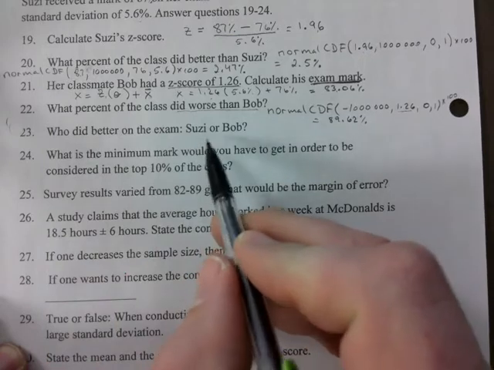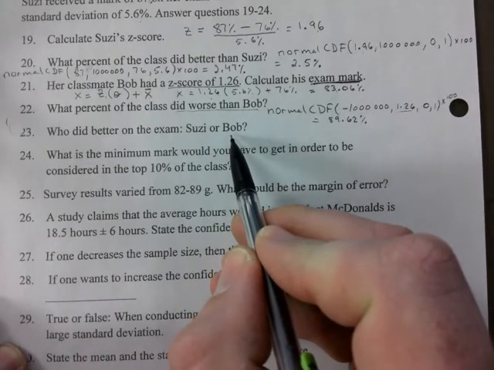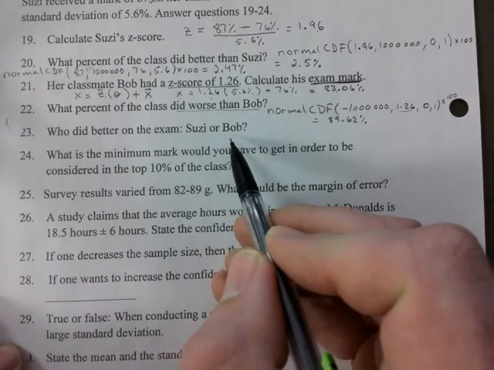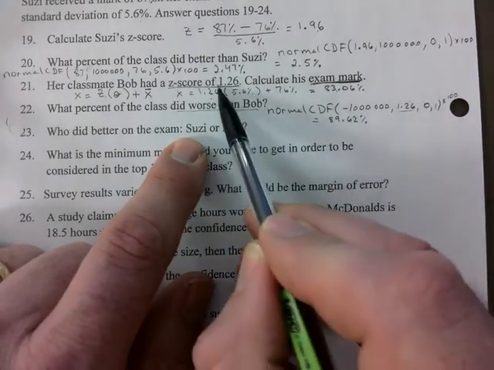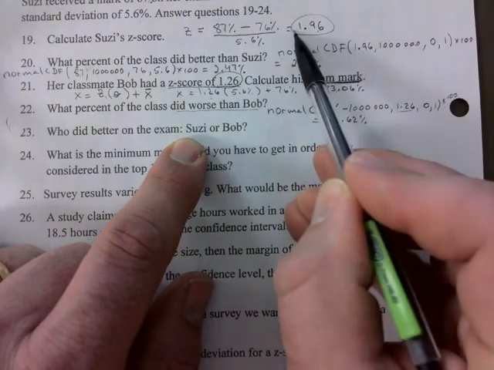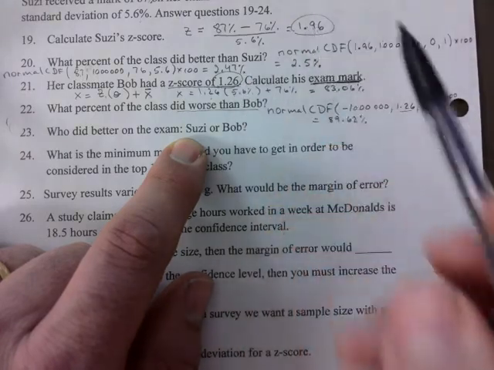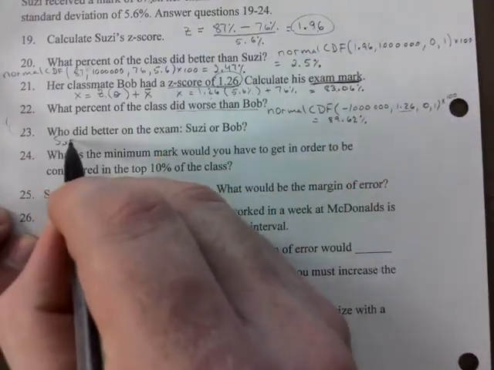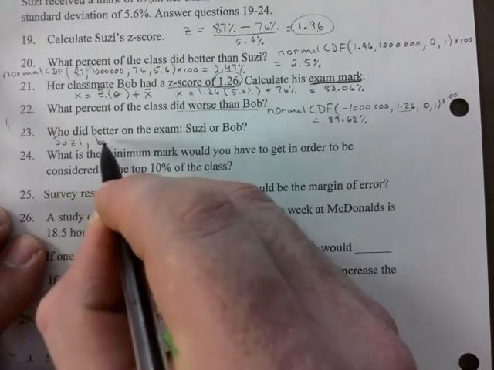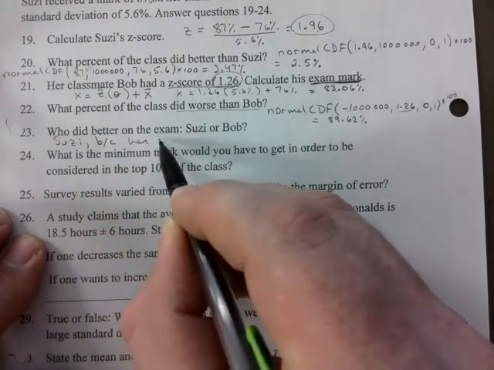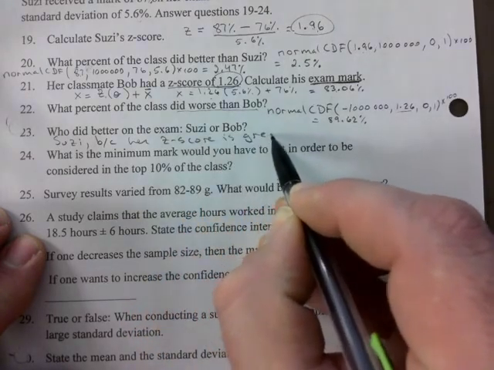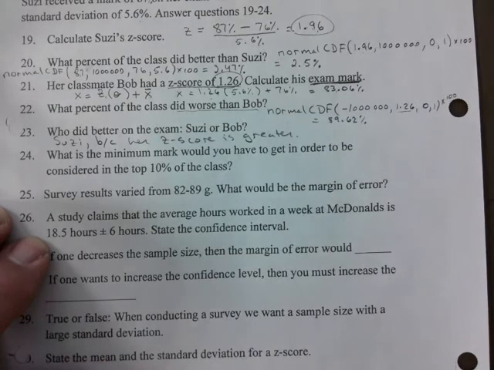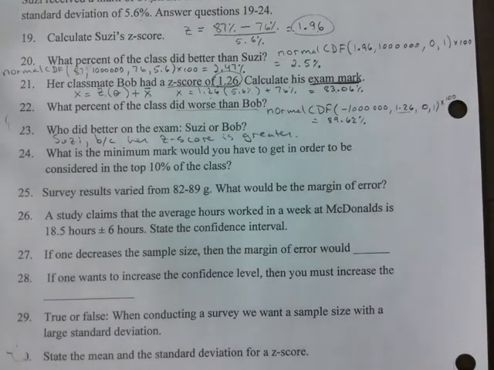Who did better on the exam, Susie or Bob? You can't just say Susie, you have to say why, right? The reason is that if you compare the z-scores, Susie has a larger z-score. So Susie, comma, because her z-score is greater. The greater your z-score, the better you've performed.